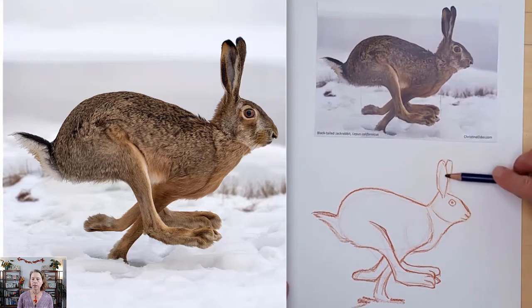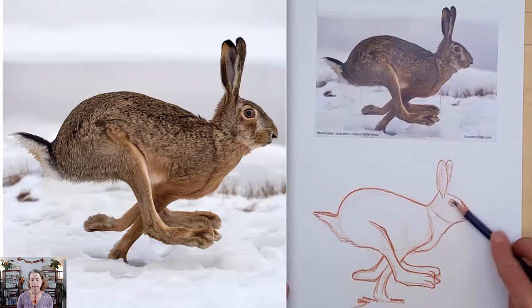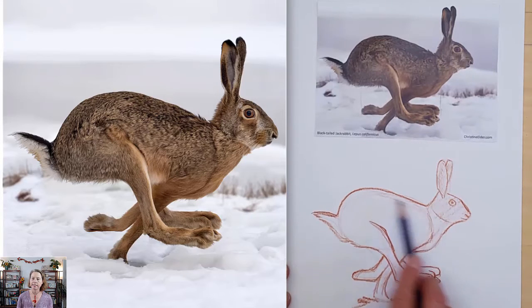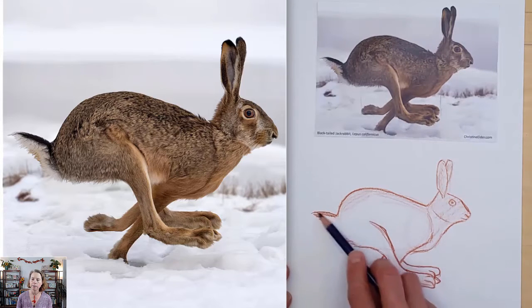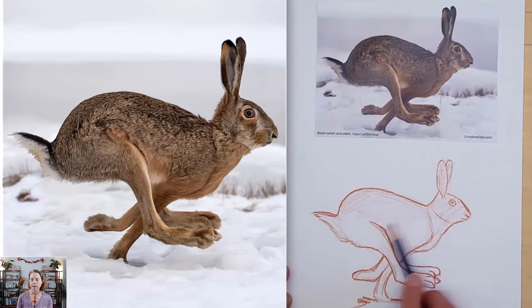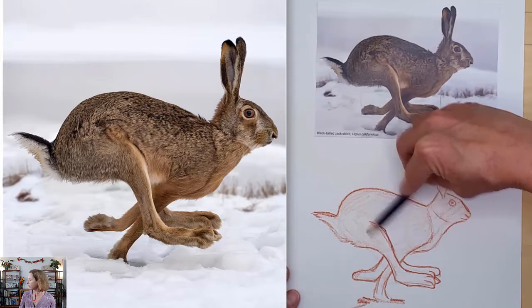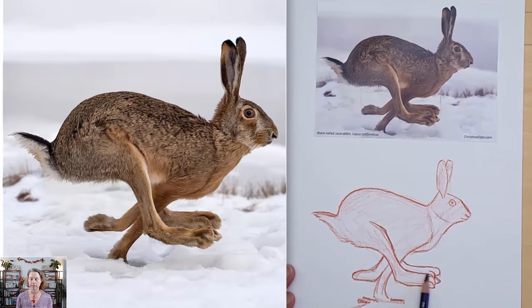Now again, going over the whole thing, pushing a little harder, firming up. And then I'm going to use the side of my pencil just to get a little bit of color everywhere so that then I can wet it and spread it around. They have such beautiful fur.